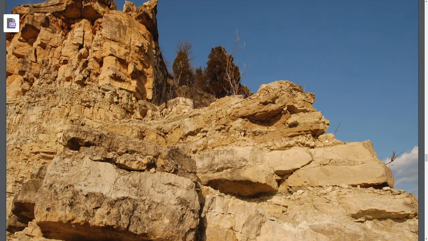Right. Now, if limestone is subjected to intense pressure for an even longer period of time, it can turn into another kind of rock called marble.